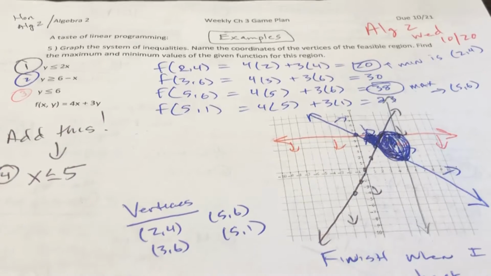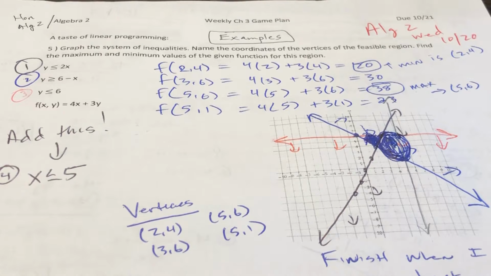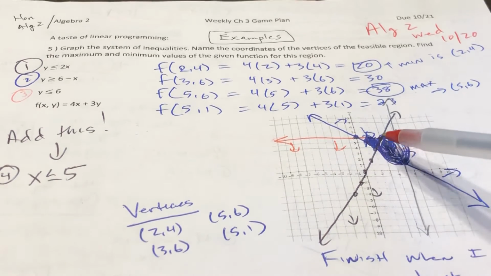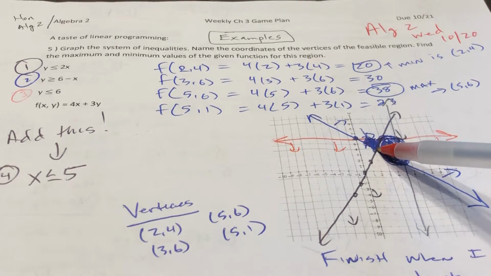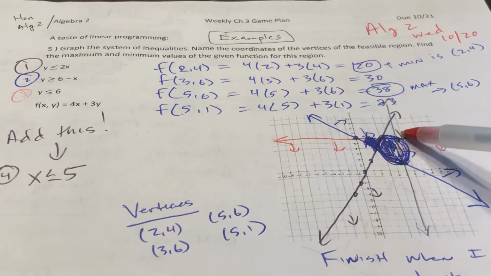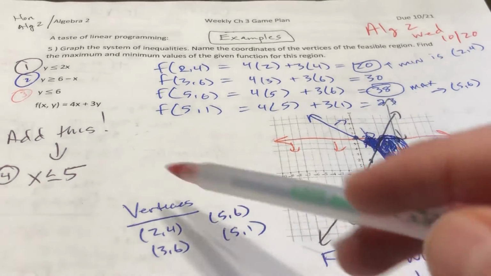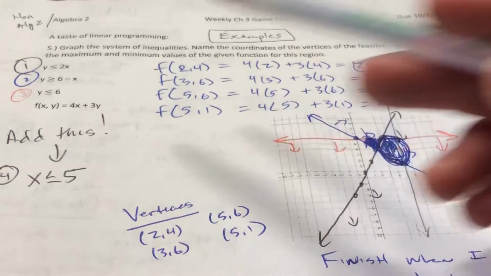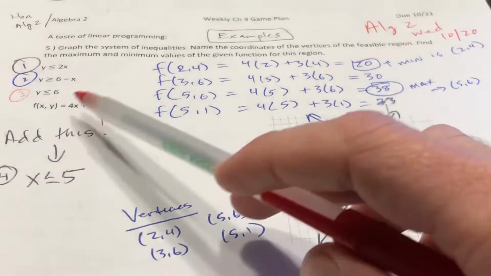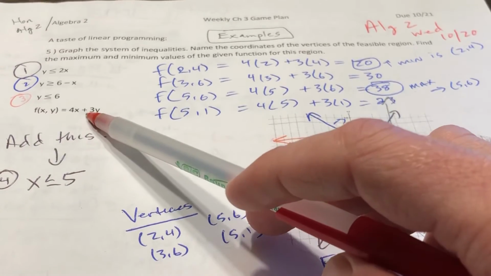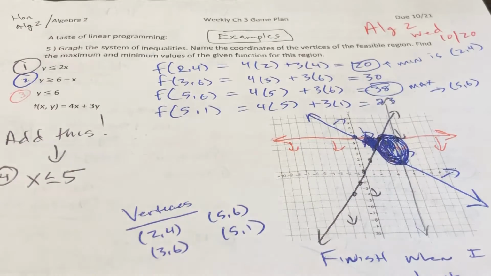So I know I had told you that we would do this question when I came back, but we're going to do this question now. So when I left, we got the vertices of the region of optimal solutions: (2, 4), (3, 6), (5, 6), and (5, 1). The objective function is 4x plus 3y. For every x you get 4, for every y you get 3, or it might be cost. For every x it costs 4, for every y it costs 3. We don't know if we want to minimize that or maximize that.